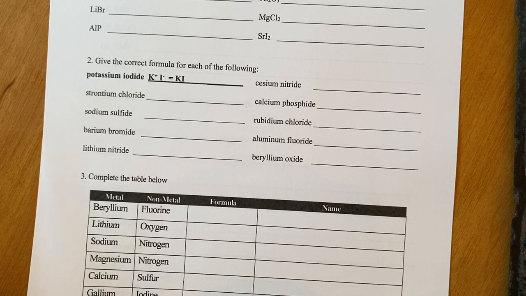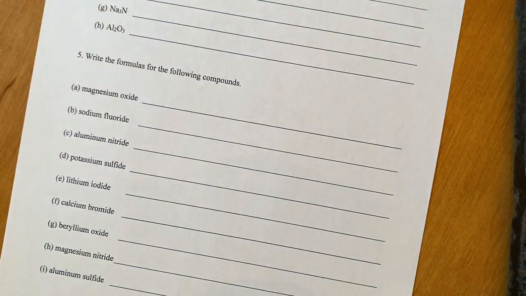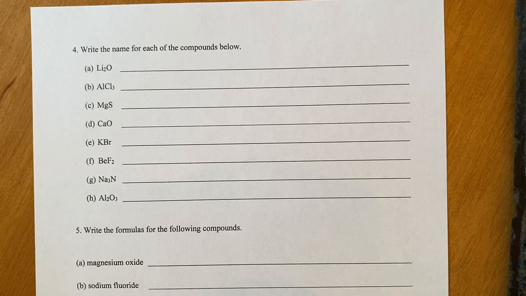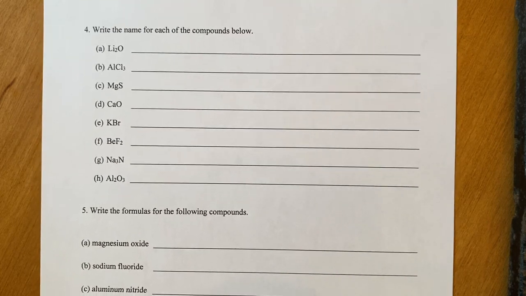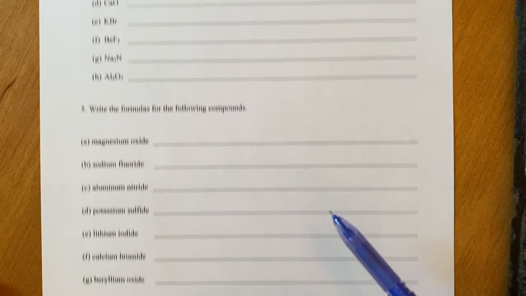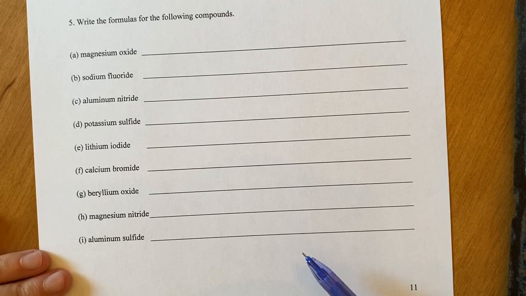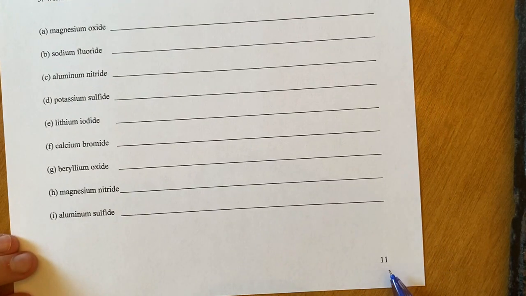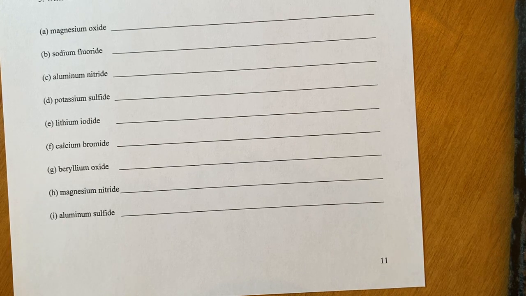You can let me know if you have any questions. For page 11, I haven't provided answers because I'm going to have you submit a picture of page 11 for me to review, check for participation, and give you any feedback that I'm noticing on it. So you'll complete page 4, questions 4 and 5. So you have naming and writing the formulas, and then submit a picture of page 11 to Edsby.